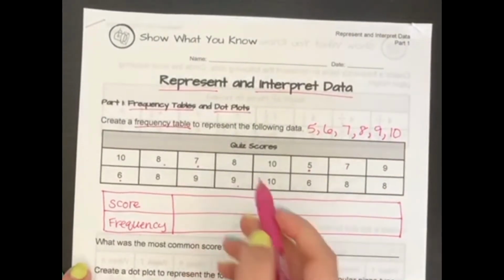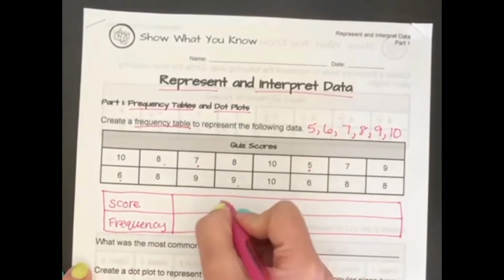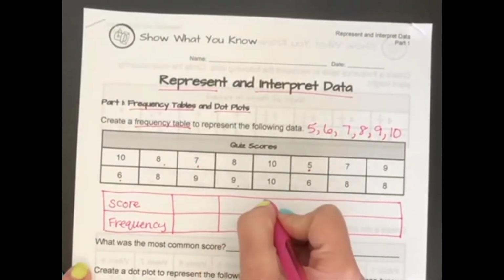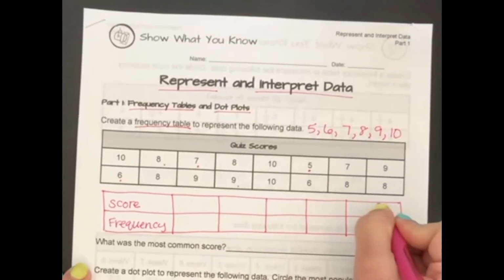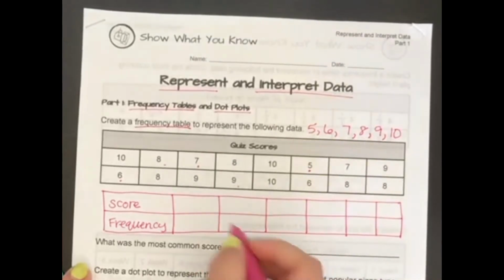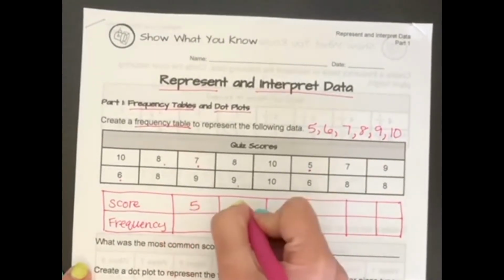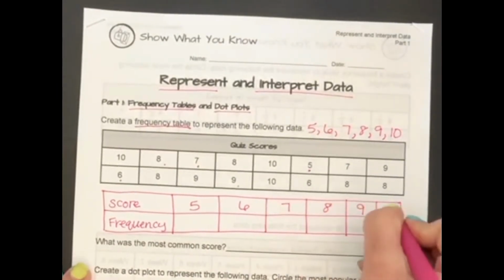So I need 6 different spaces here. One, 2, 3, 4, 5, 6. Okay. So this is going to be for score 5, 6, 7, 8, 9, 10.